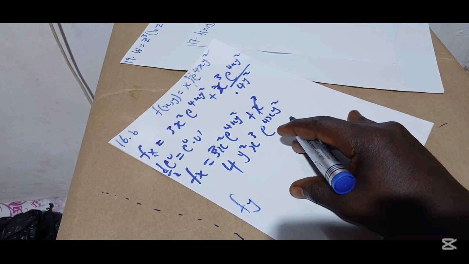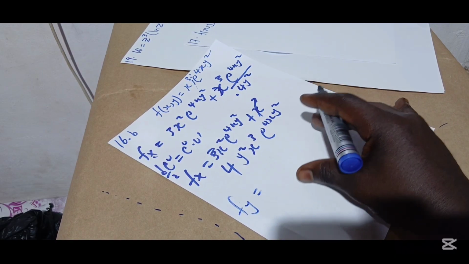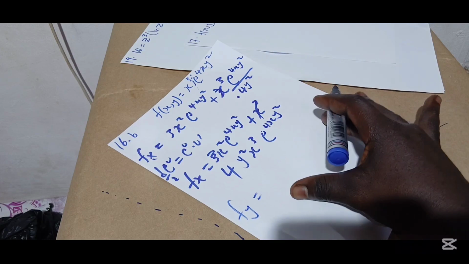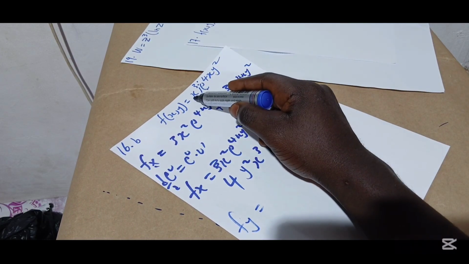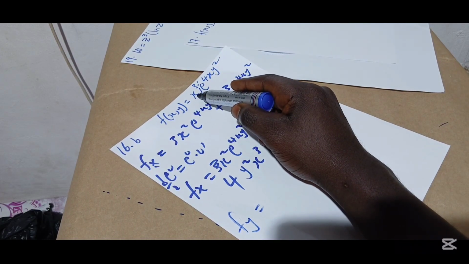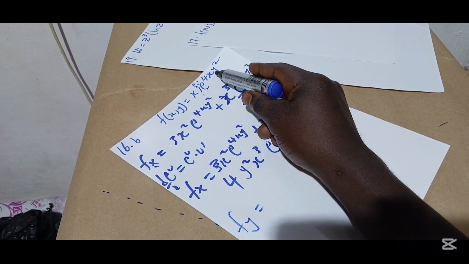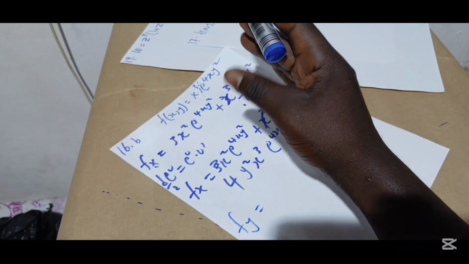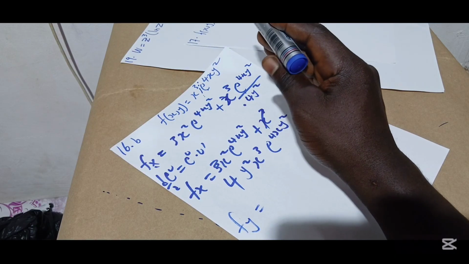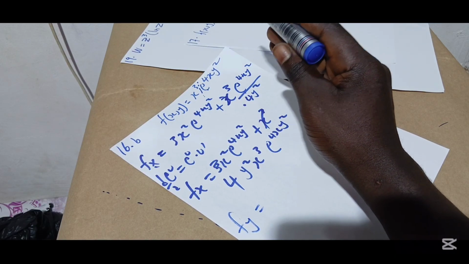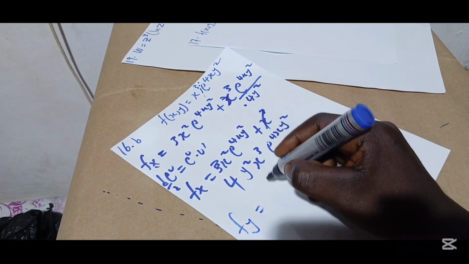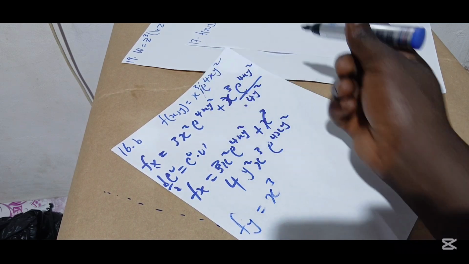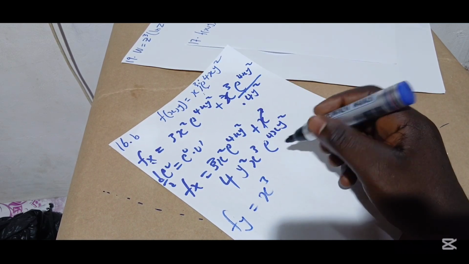So let's do fy. Let's find fy. With fy, we are going to use the same product rule. But looking at this, from the first term, we don't have a y term, right? We only have a y term from the second term. So in this case, we cannot use the product rule. We just focus on where we have our variable of interest, and differentiate that. So we are going to leave x to the power 3 there. We don't need it, just write it there.